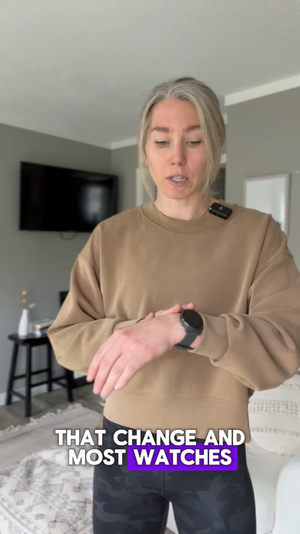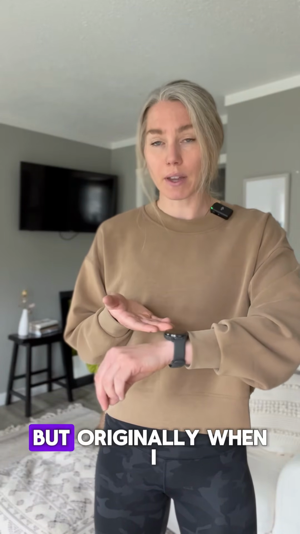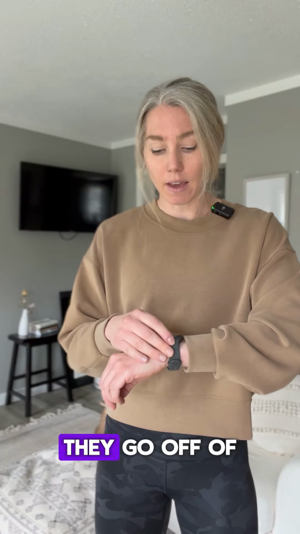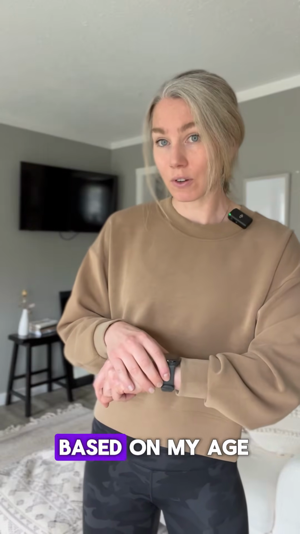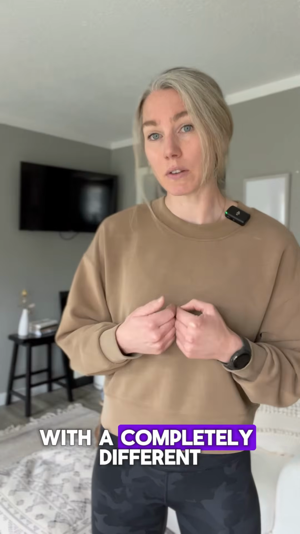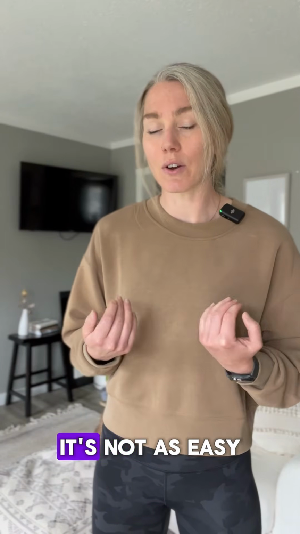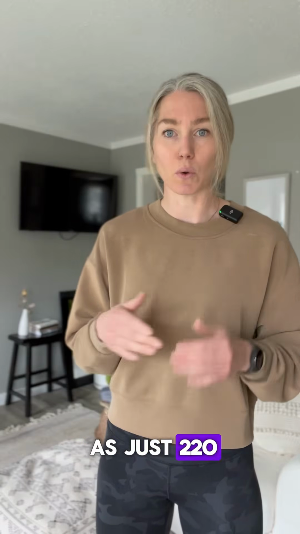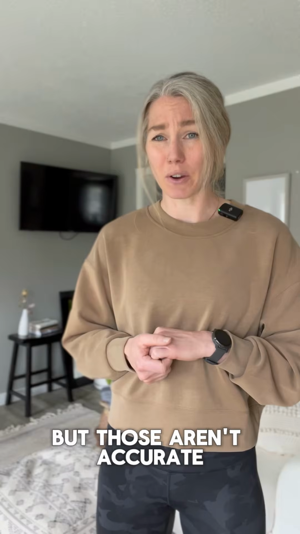And most watches, for example, like my watch tells me my zones, but originally when I got it, because I've changed mine, they go off of my max heart rate based on my age. And me versus someone else my same age with a completely different training background, we're gonna have different max heart rates. It's not as easy as just 220 minus age, and there's other calculations as well, but those aren't accurate, so don't use those.